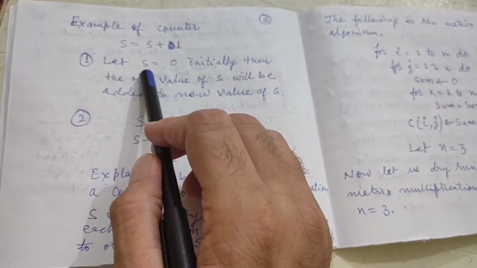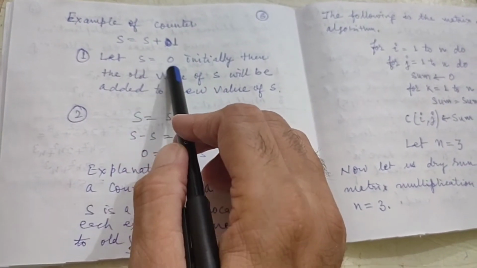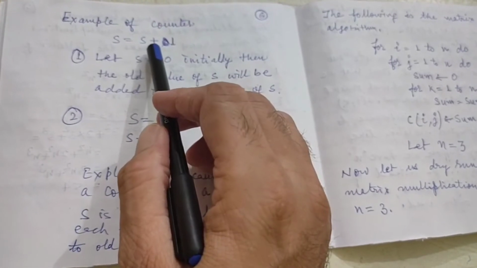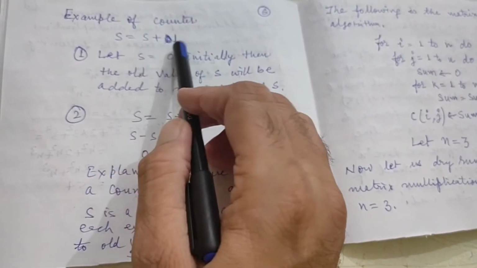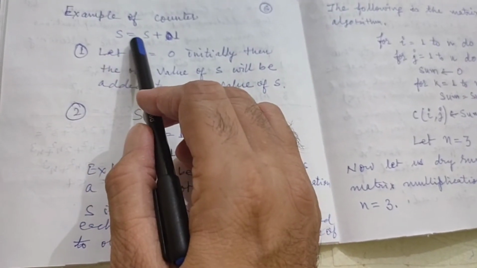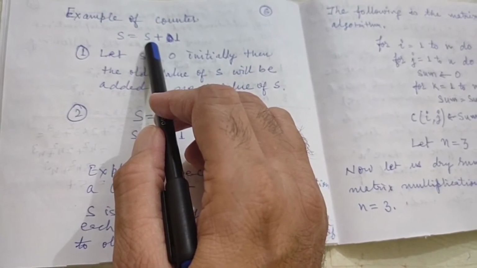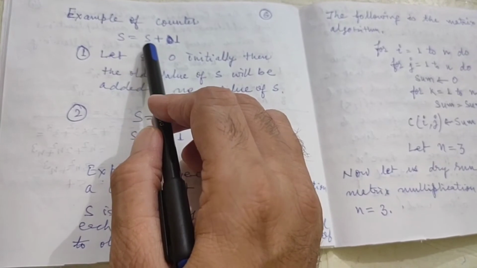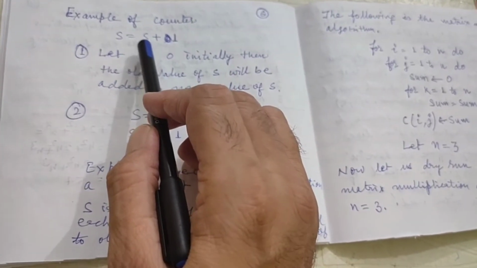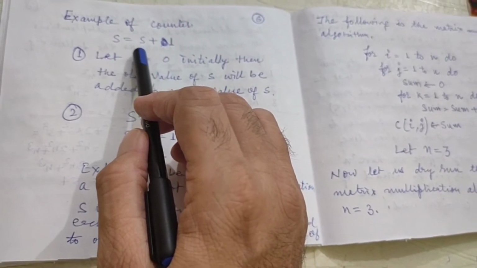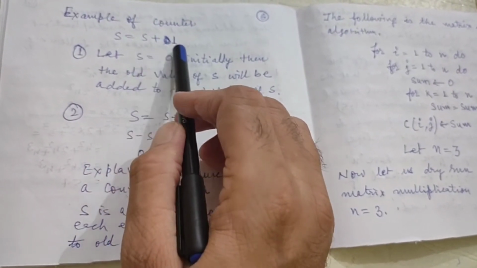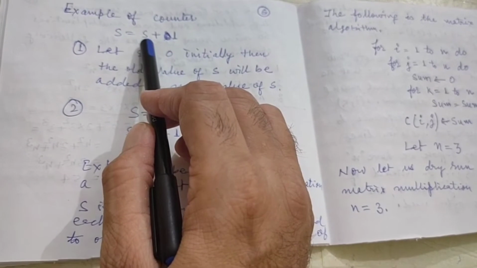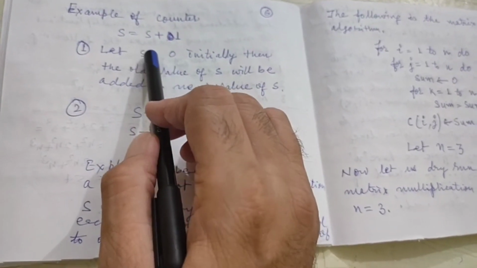Initially memory location s contains 0 and then I will add 1 to memory location s, so we will get s equal to 1. Second time the old value of s is 1, means memory location s contains 1, then I will add 1 to the memory location s, then this will become 2.